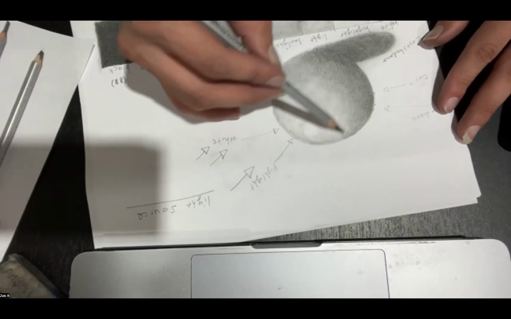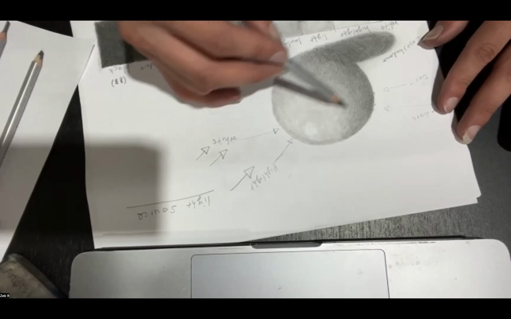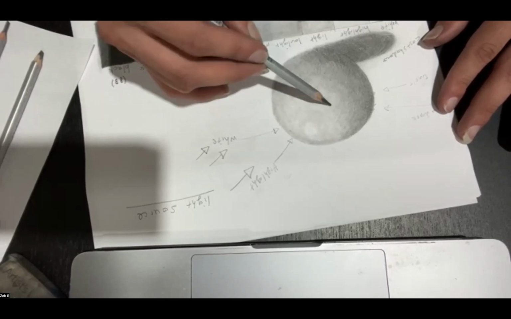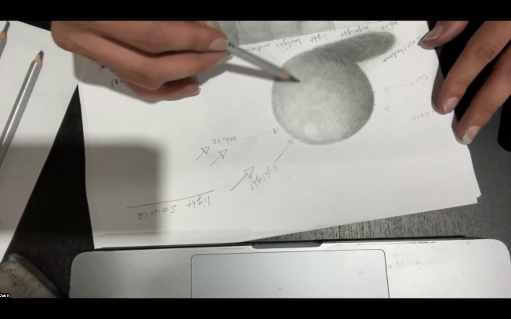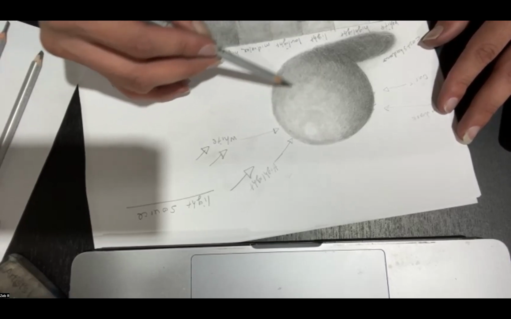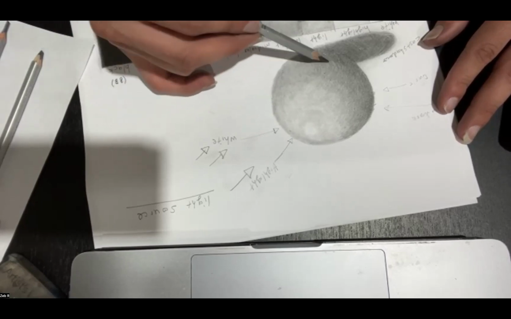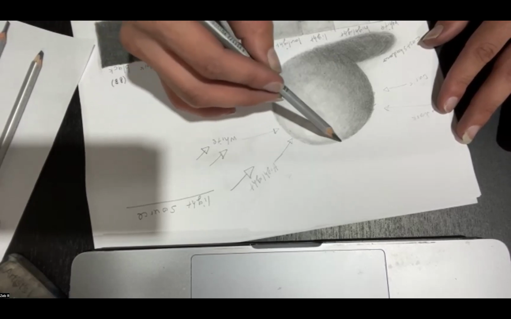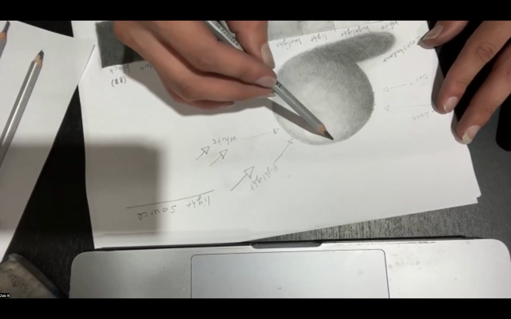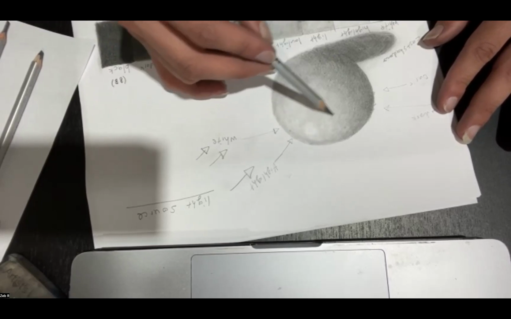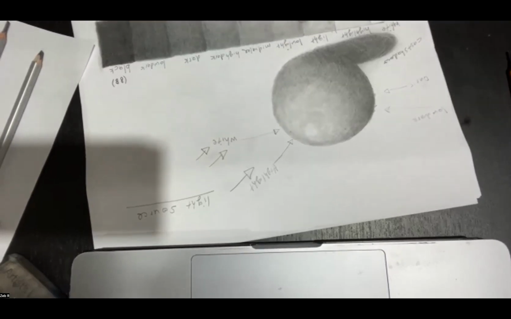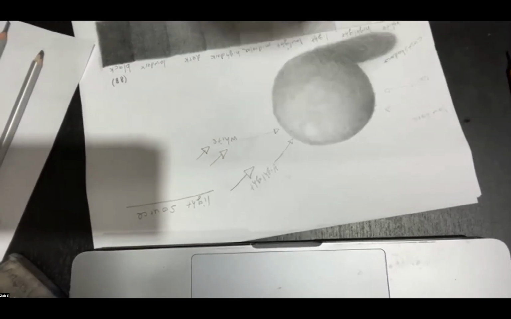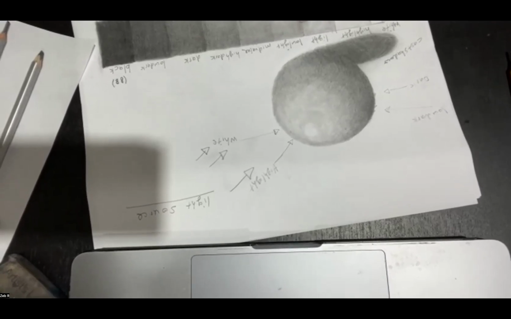Okay, it seems like my dark area is a little up here on my sphere. I want to go ahead and darken that. One more. Nice. Great. That's great. I'm going to take a sip of my second. Great.